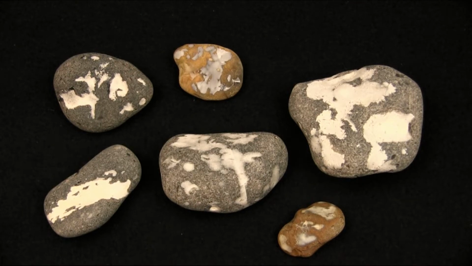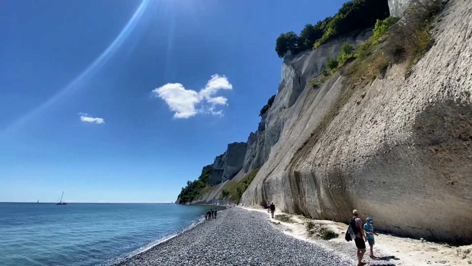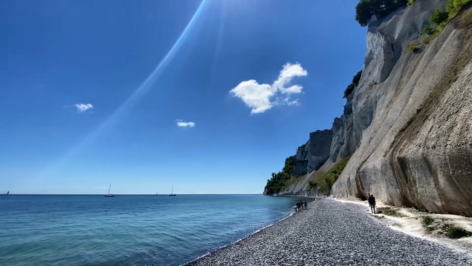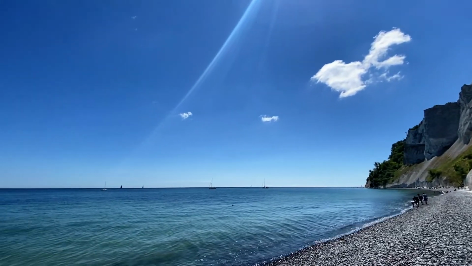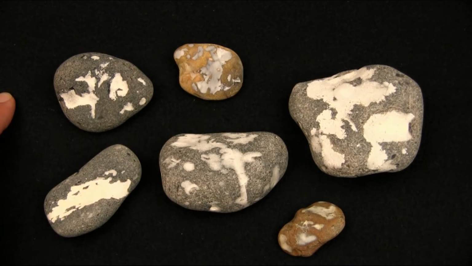A couple of weeks ago, I was with my family in a place in Denmark called Möns Klint. It is a beautiful area, and one of the coolest things about Möns Klint was the rock beaches that we could go walk on and swim at. Now, what you see before you is a few of the rocks that I found at Möns Klint.